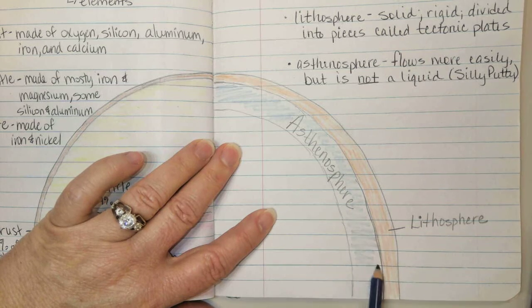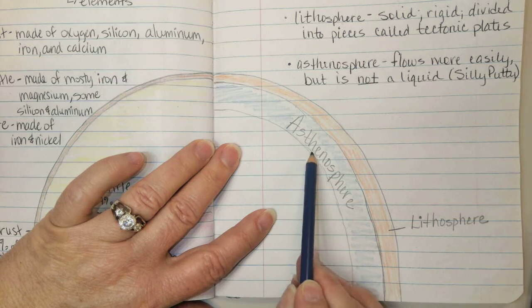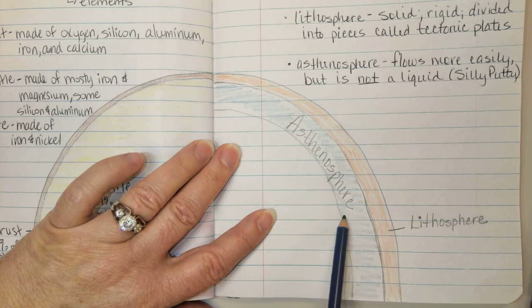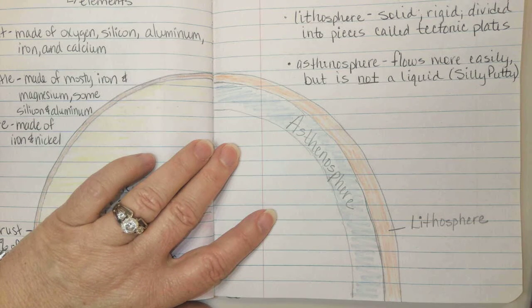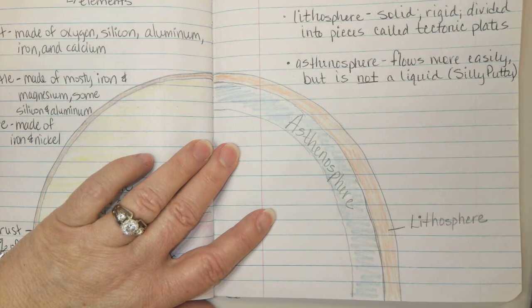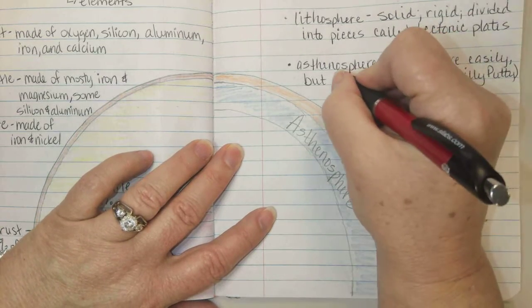Okay. So again, the asthenosphere extends into more of the mantle, but the upper part of the mantle, it's more like silly putty in consistency, so it flows more easily, but it's not a solid, it's not a liquid.